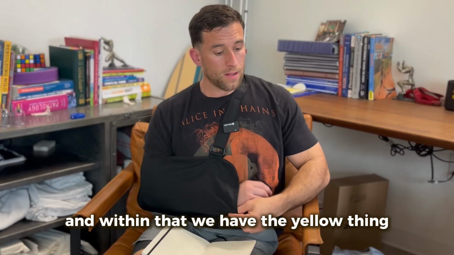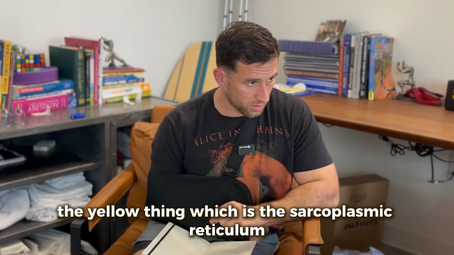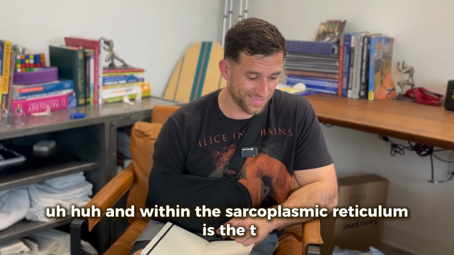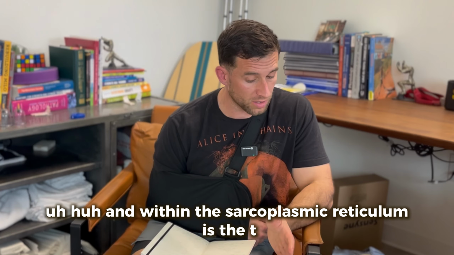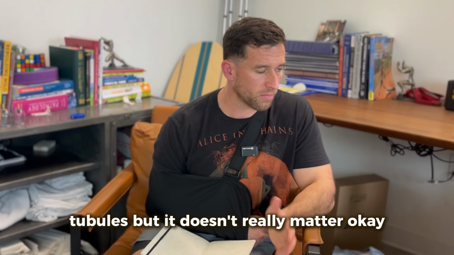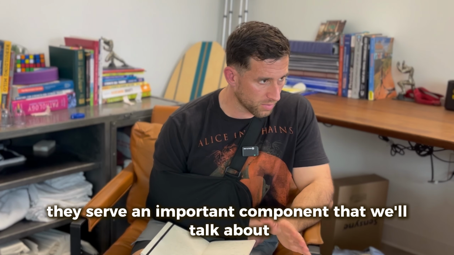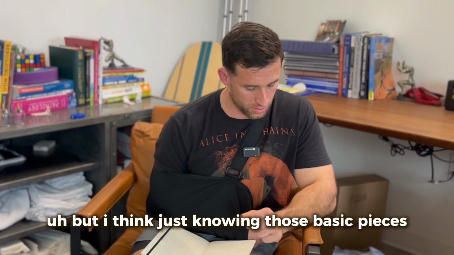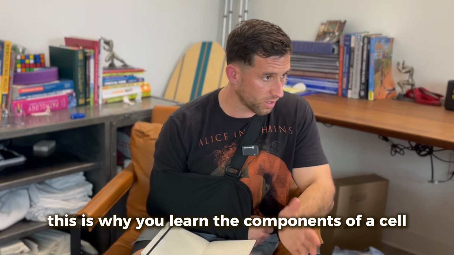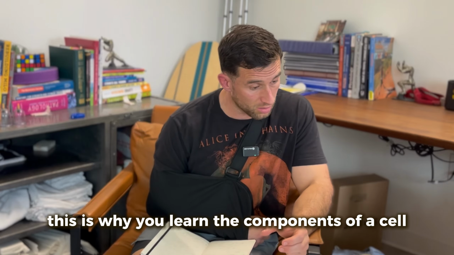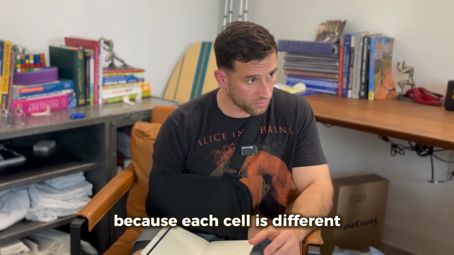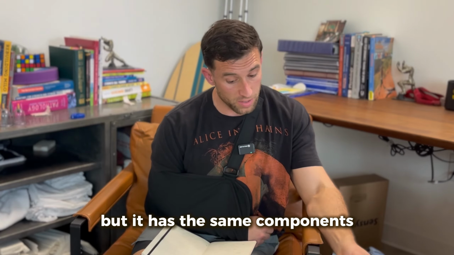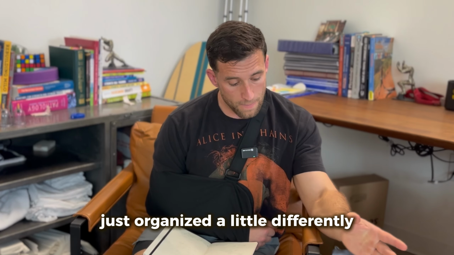And then we have the yellow things, which is the sarcoplasmic reticulum. Which is fun to say. I like that. And within the sarcoplasmic reticulum are the T-tubules, but it doesn't really matter. They serve an important component that we'll talk about, but just knowing those basic pieces. It's very similar to a normal cell. This is why you learn the components of a cell, because each cell is different. Yeah, that muscle cell looks quite different from the cake I made, but it has the same components, just organized a little differently.